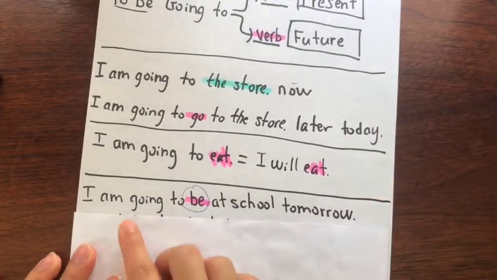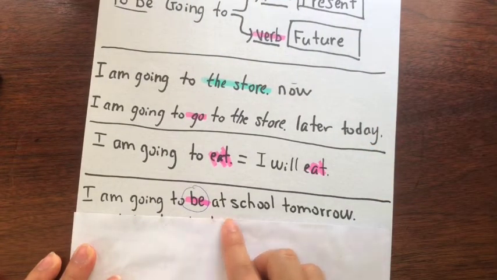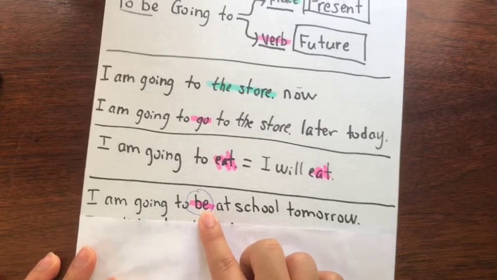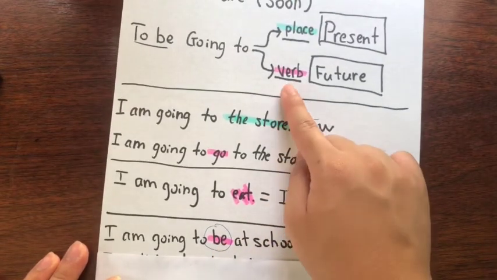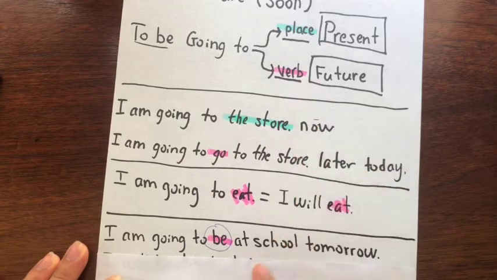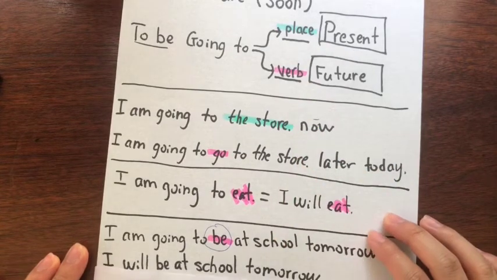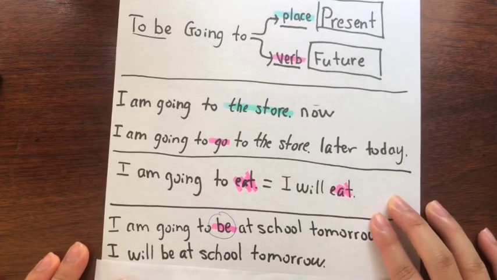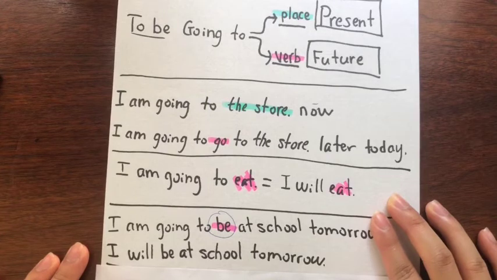So, I'm going to be at school tomorrow. To be is a verb. So we know this is in the future. We can also say, I will be at school tomorrow.